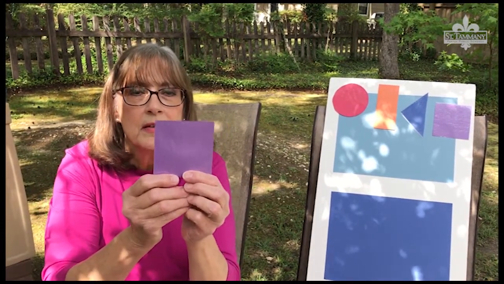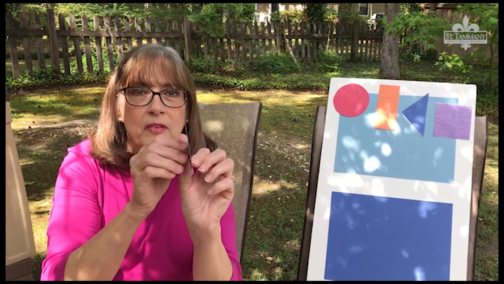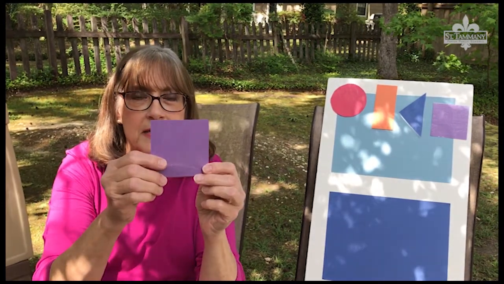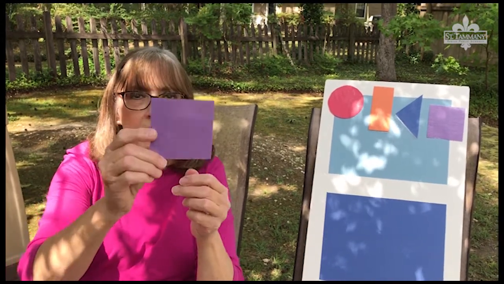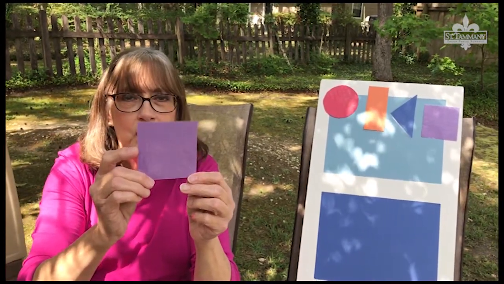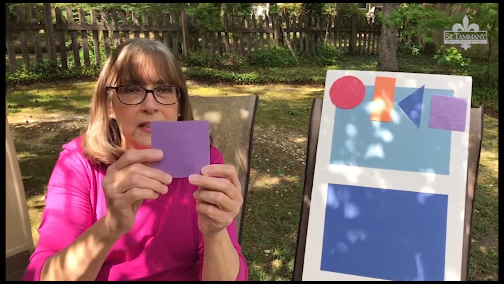Next we have a square. If I flip it like that, is it still a square? What about this way? You are right. If you said it was still a square, you are right. Kiss your brain.